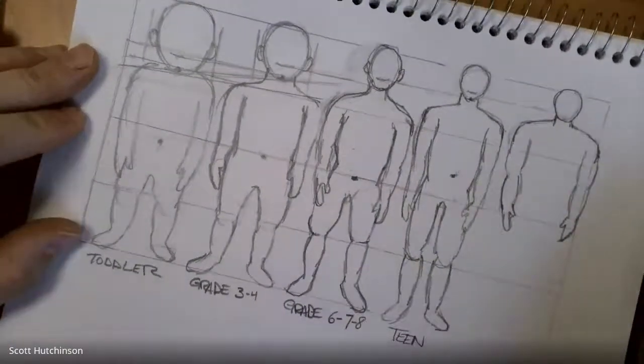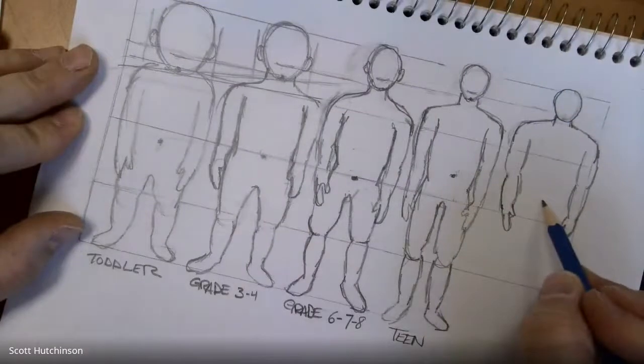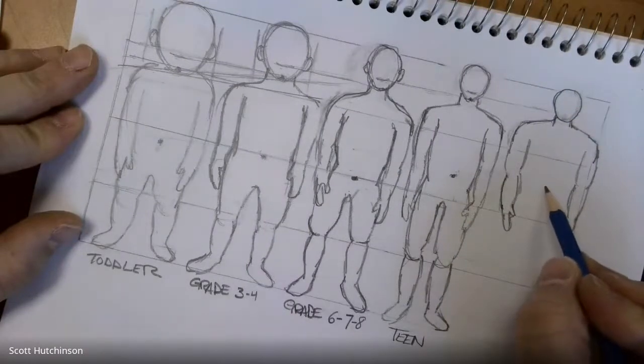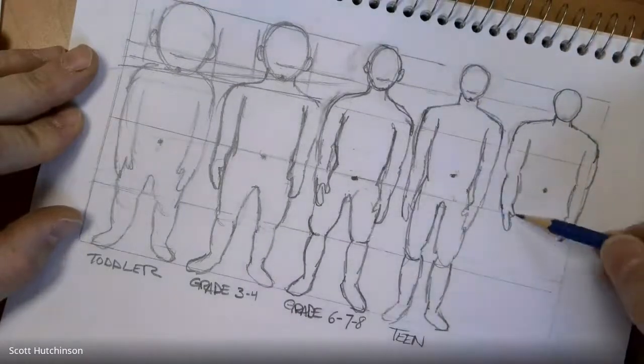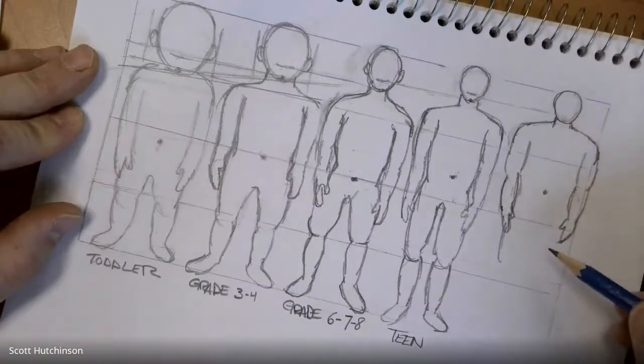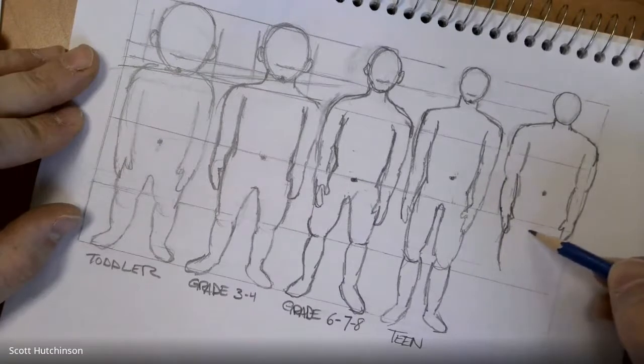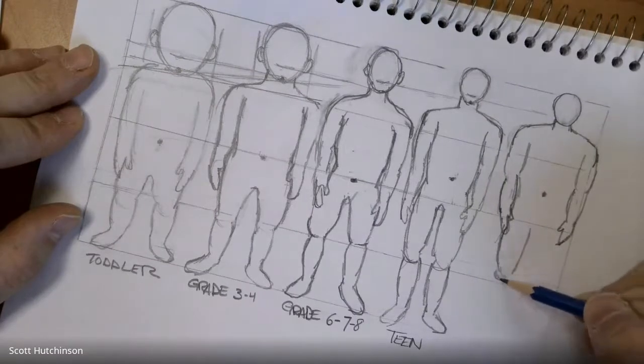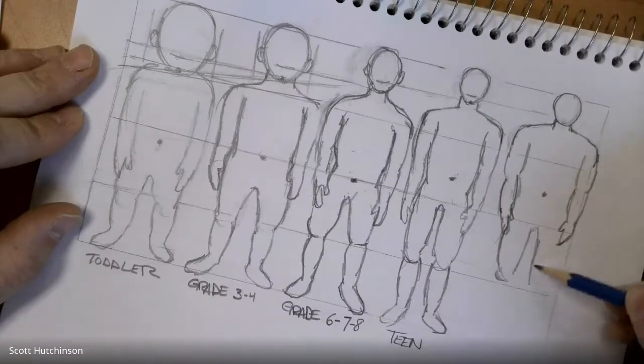Hands, belly button, legs. Okay. Knees still make it all the way down.